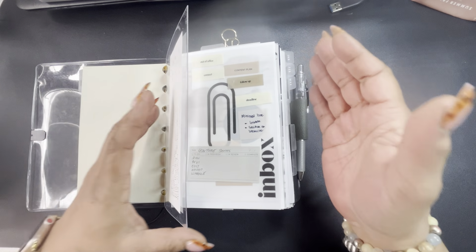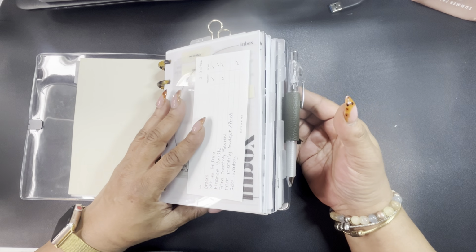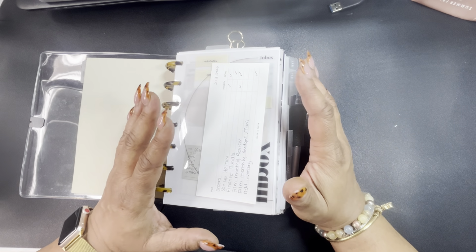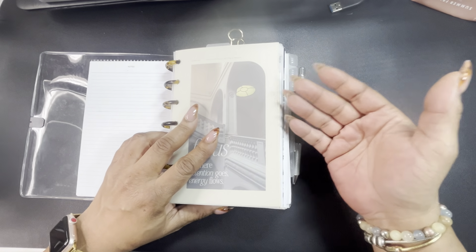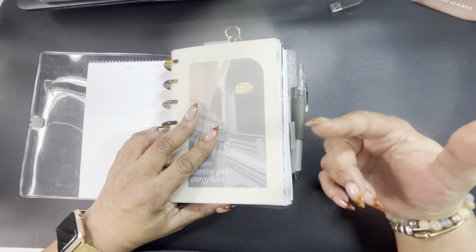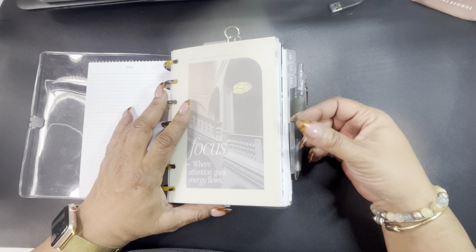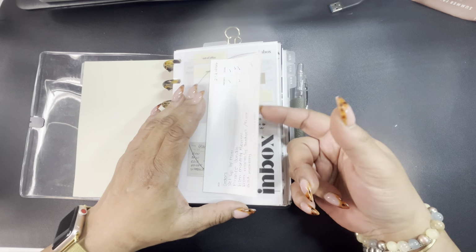So your dividers are going to tell the story of how you want your book or your planner to look. Again, please be intentional with this. Now, you may not need an inbox. Some people have an outbox. I don't have an outbox because I know I don't need it. I know I'm not going to use it. I considered it, but I'm like, I don't need it. I barely use inbox. But I do use my inbox, as you can see.